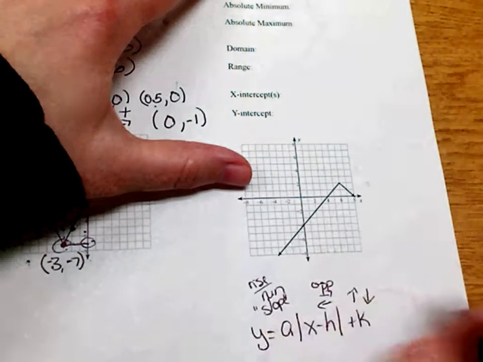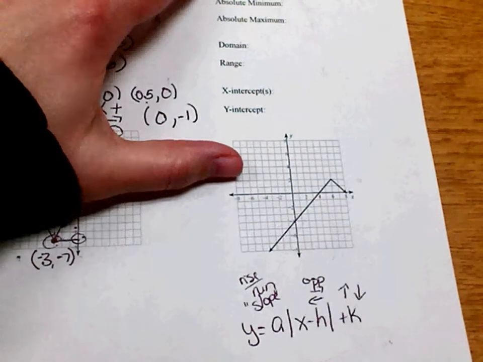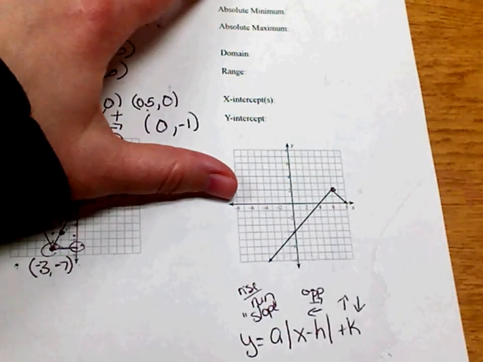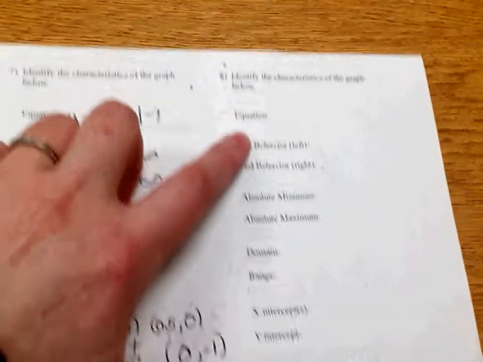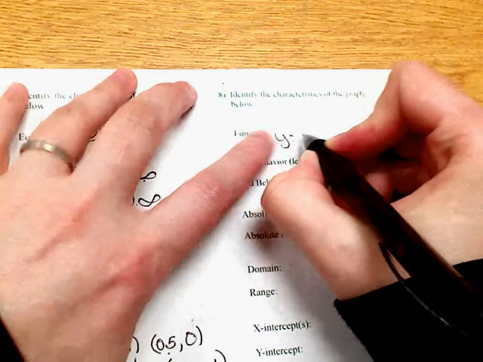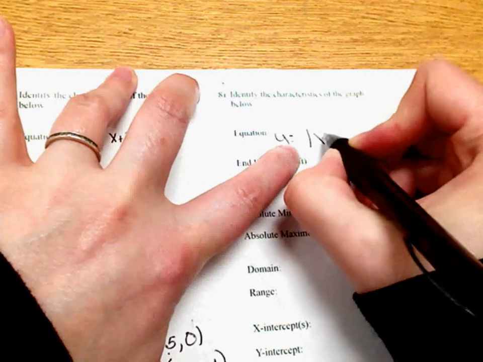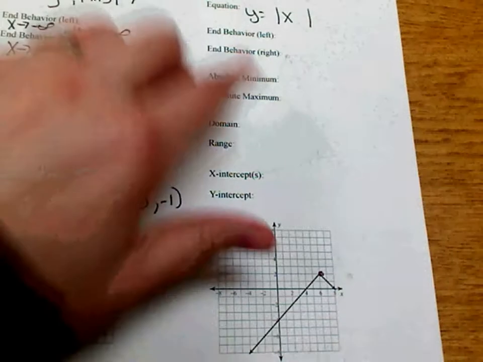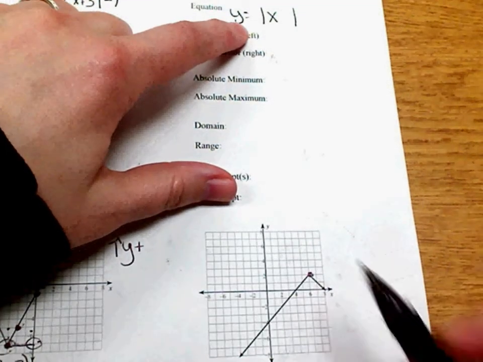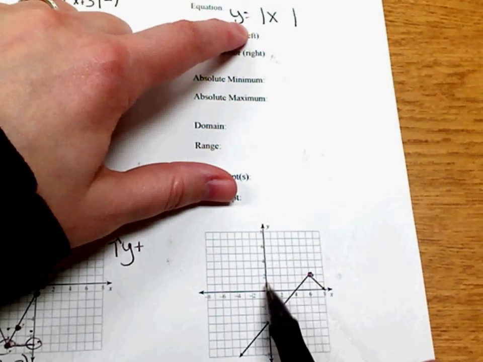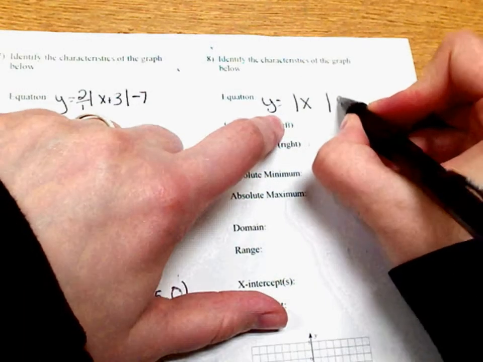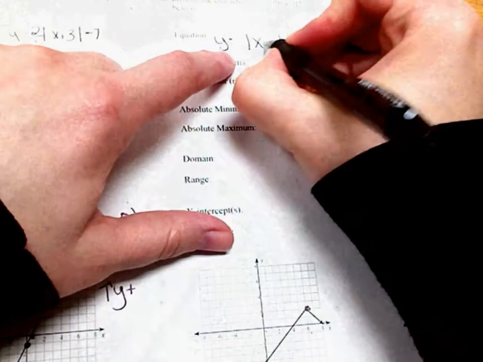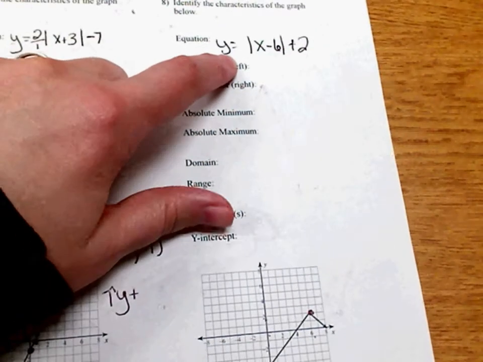Okay, this is just stuff that you should know and be able to write down on your paper to help you. So very first thing you have to look at is the vertex. So the vertex here, let's go ahead and write the parts of the equations that we know. Y equals, leave a space for the A, absolute value of x, leave a space for the h, and then a space for the k on the back. Okay, so here we know we had to go up 2. So we're going to put a plus 2 on the back. We know we had to go to the right 6, so that's going to be minus 6, so that's going to be the opposite of what you expected.